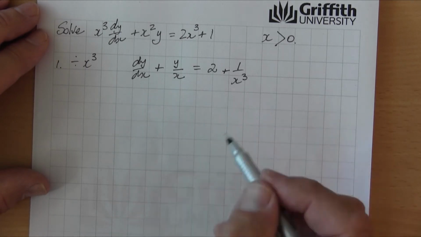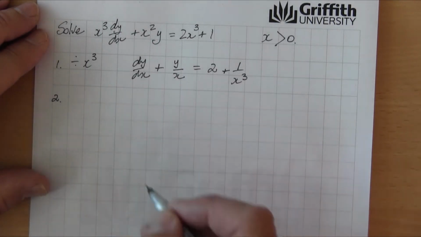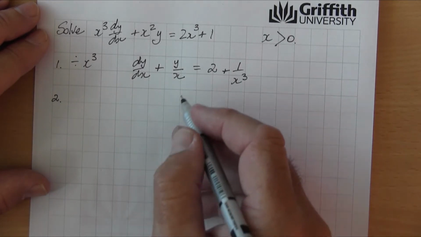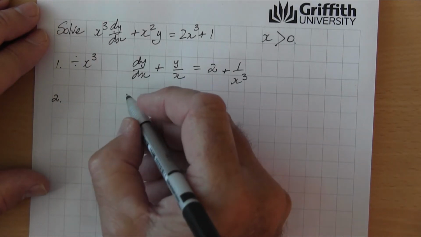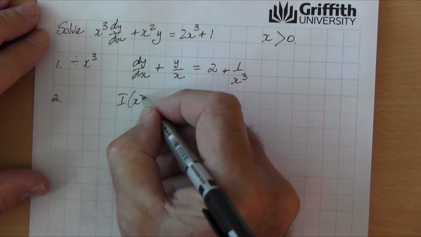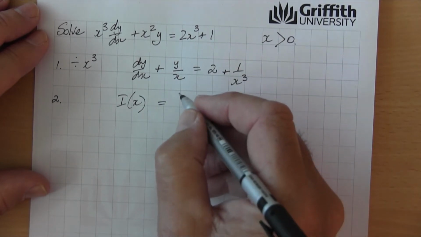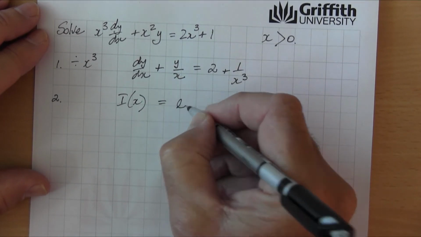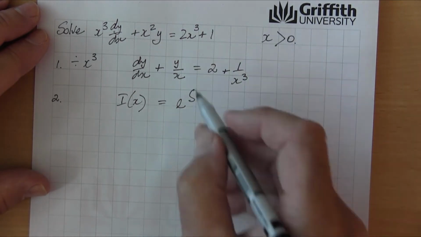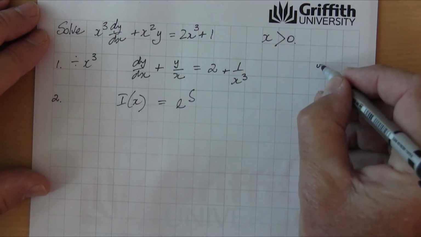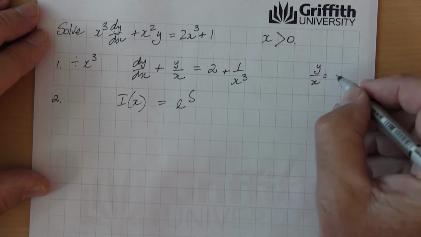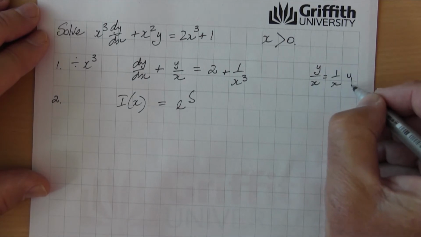The second step is to calculate the integrating factor, and the integrating factor is I of x is equal to e to the integral. Now y on x can be written as 1 on x times y.